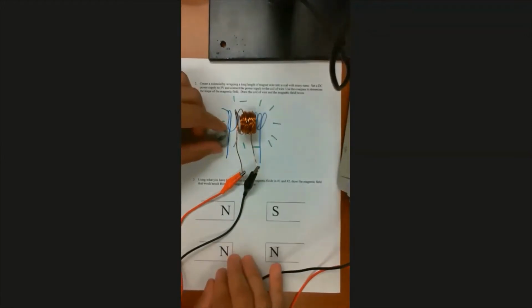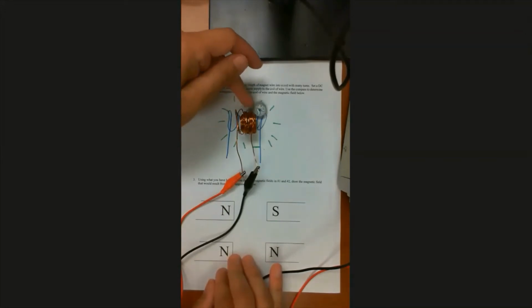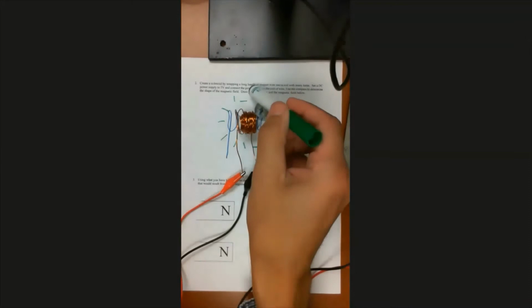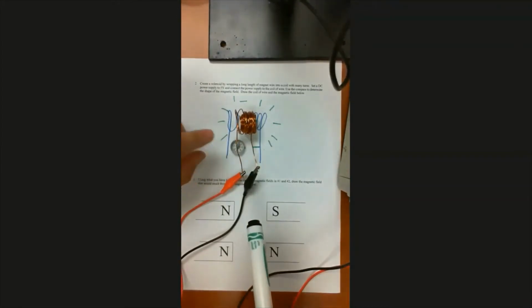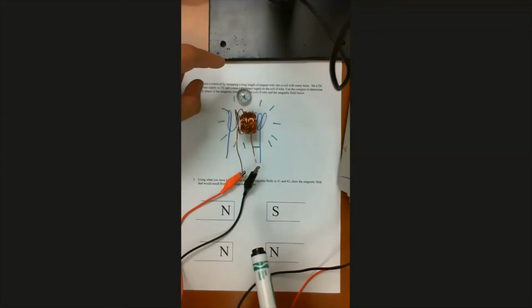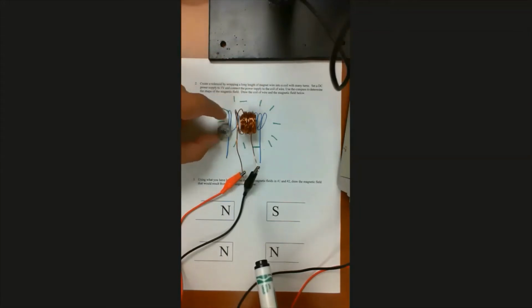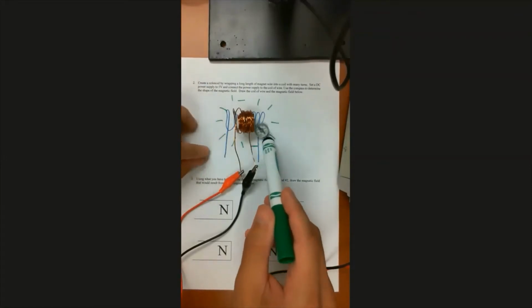And now, when I rotate this around, you can definitely see the compass needle moving. Even though this is a cheap little compass and not terribly accurate, you can definitely see the magnetic field is having an effect on the orientation of this compass.